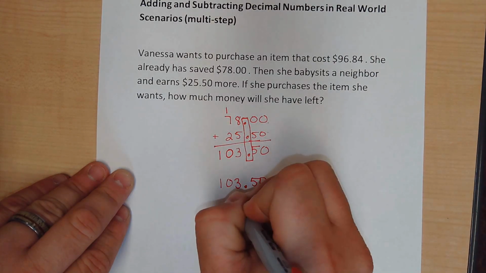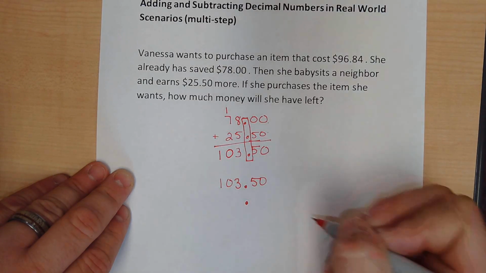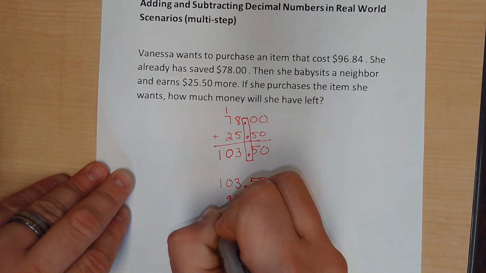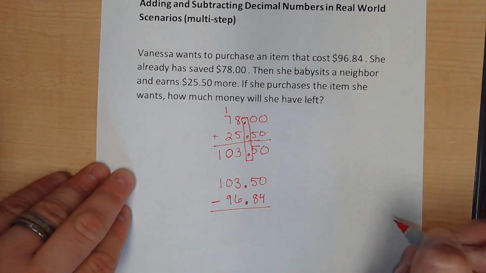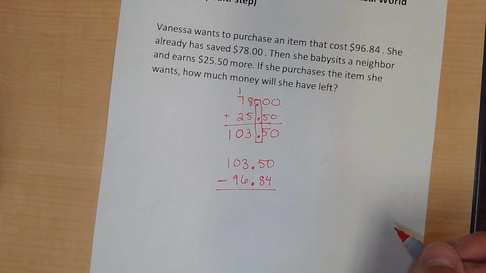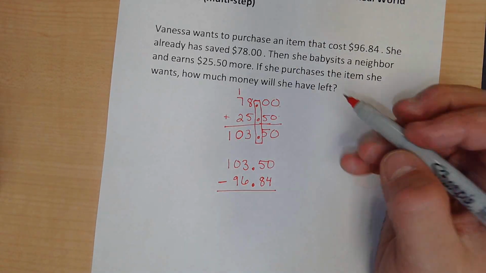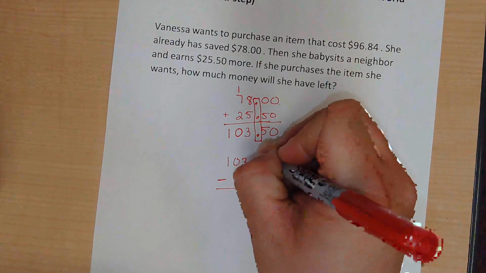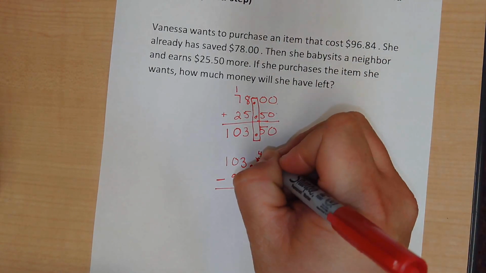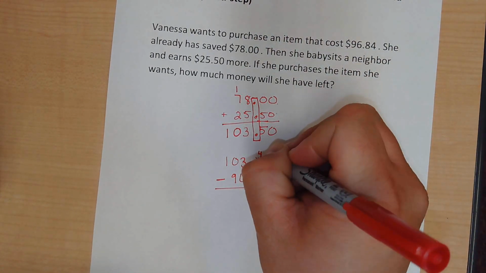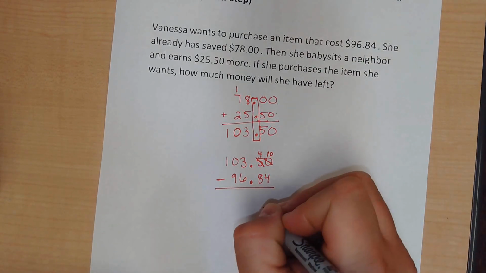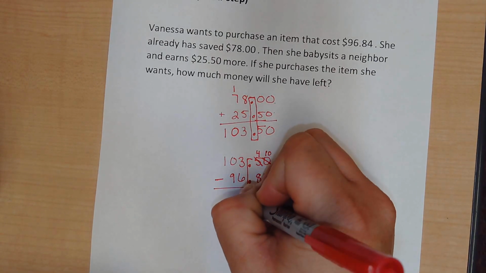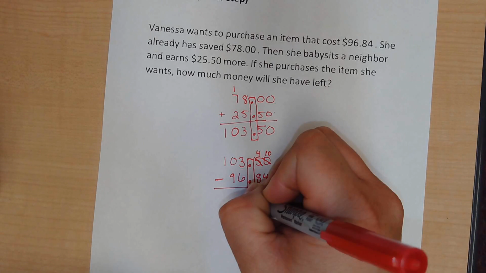Well, let's say she does go and purchase that item. So we're now subtracting, and again, I've got to line my decimals up. So that would be $96.84, and I'm subtracting it. She's spending this money. I can't take 4 hundredths away from 0 hundredths, so I need to regroup. So this is now 4 tenths, and like we talked about in the last problem, this now is 10 hundredths. 10 hundredths minus 4 is 6 hundredths. Now before I forget, bring down my decimal.